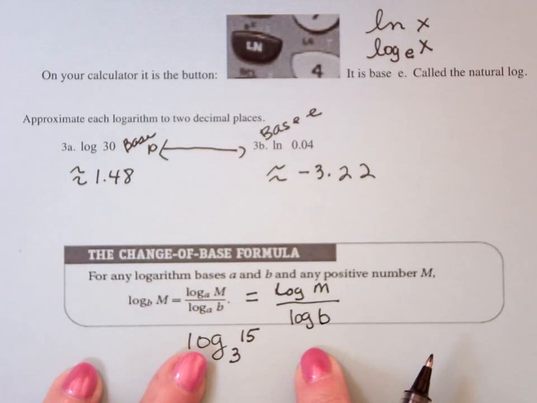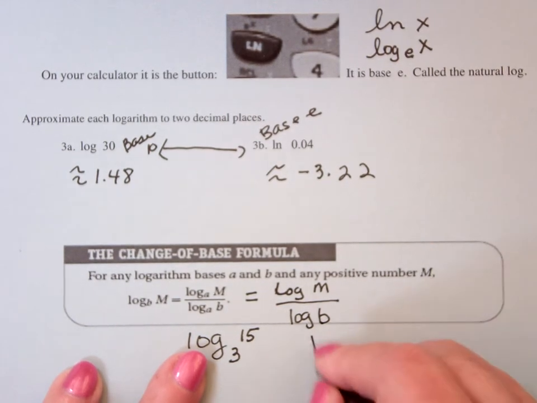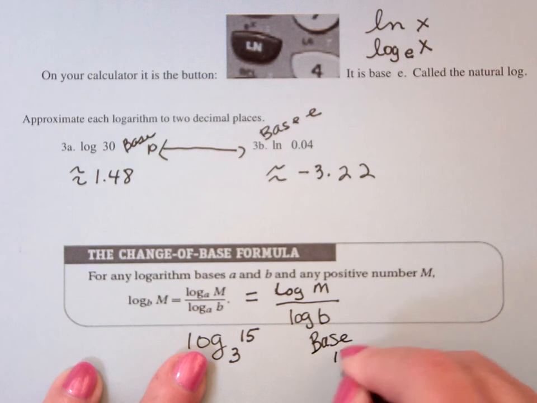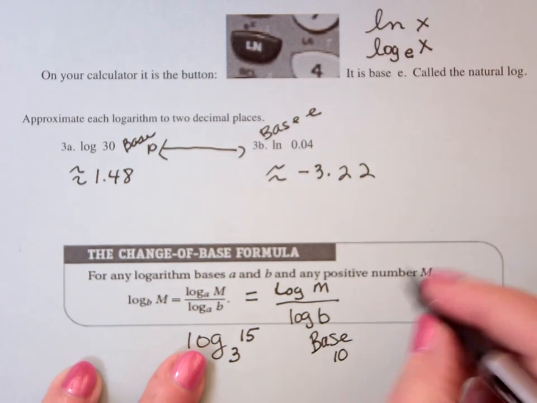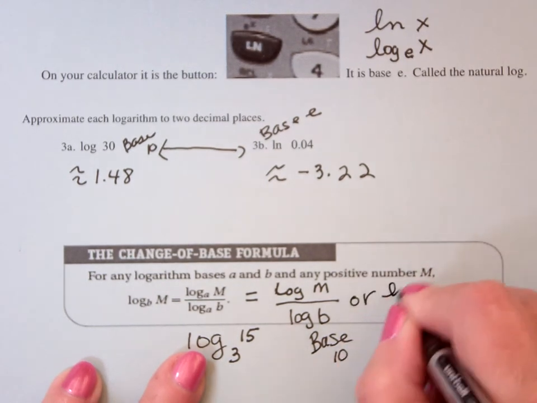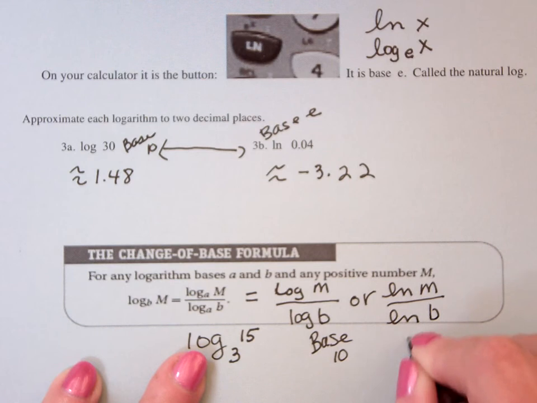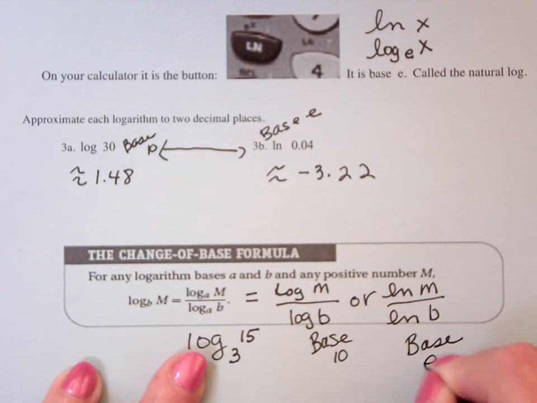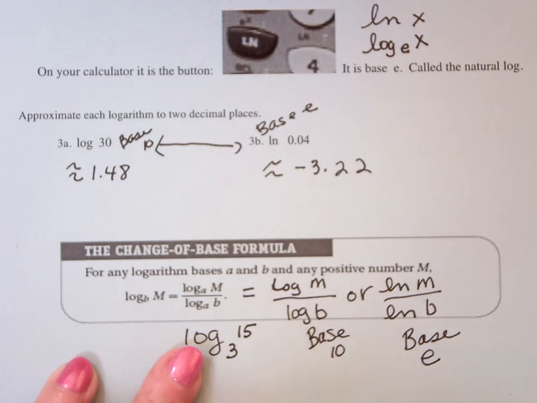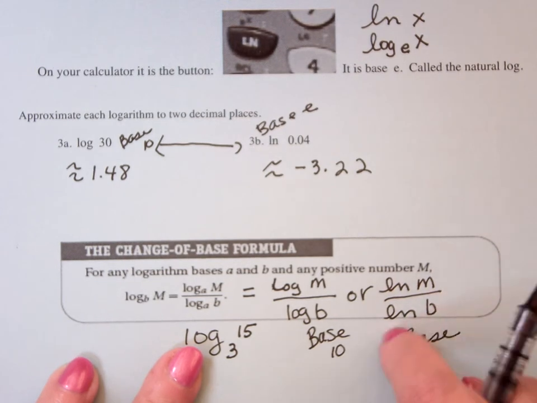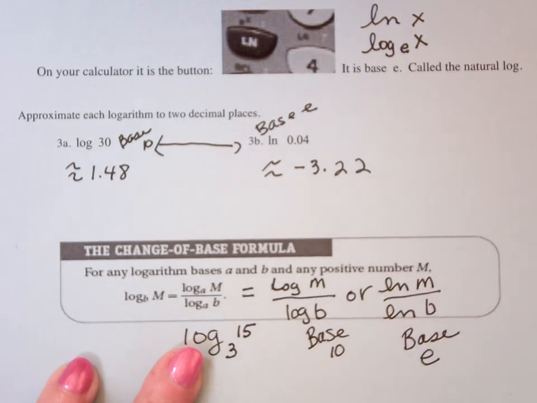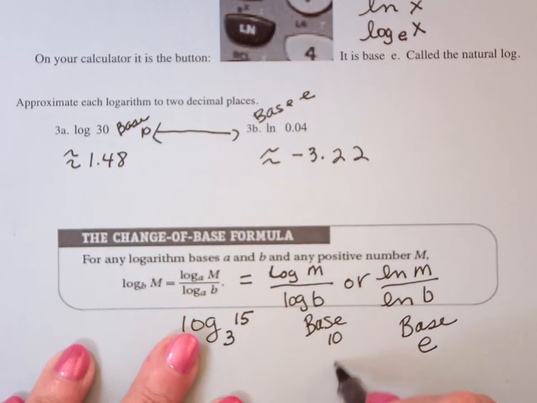Now to me, that base a doesn't have any meaning. To me, it would be the log of m over the log of b. That's base 10. Or it's the natural log of m divided by the natural log of b. That's base e. These are on my calculator.